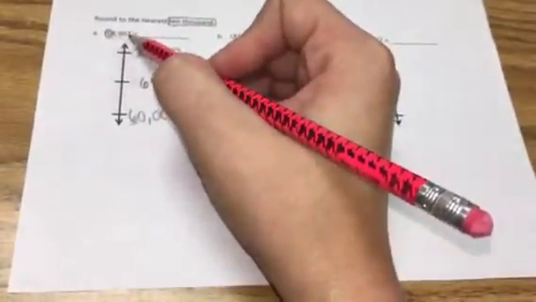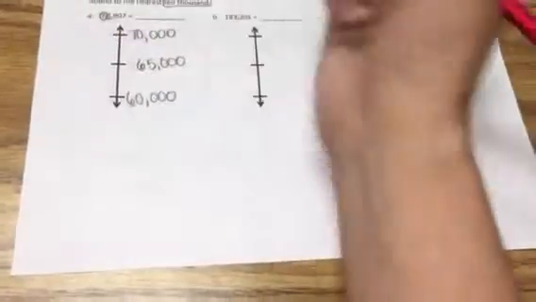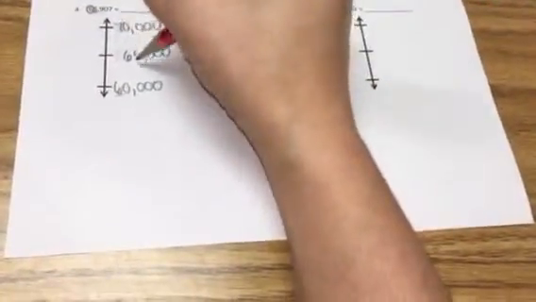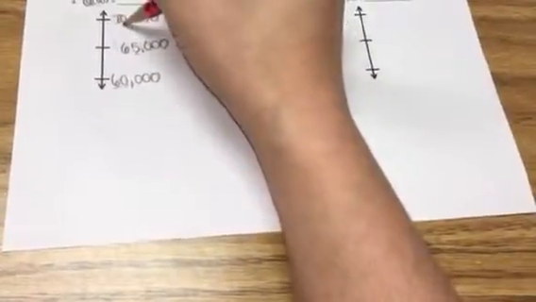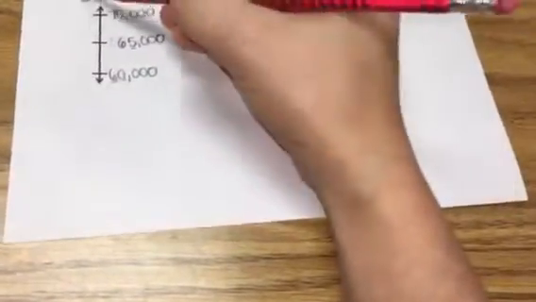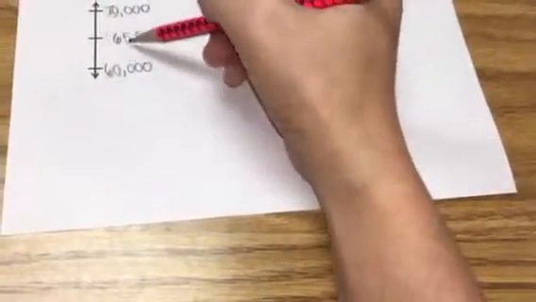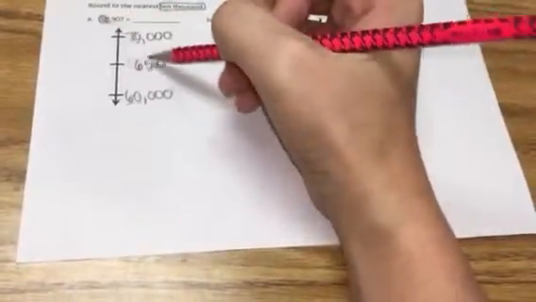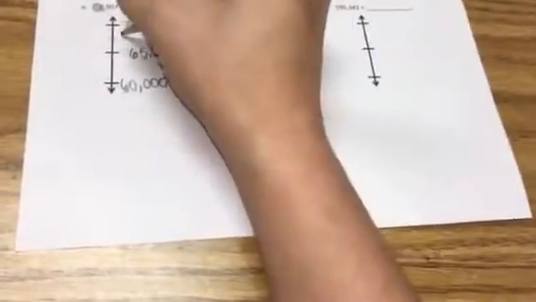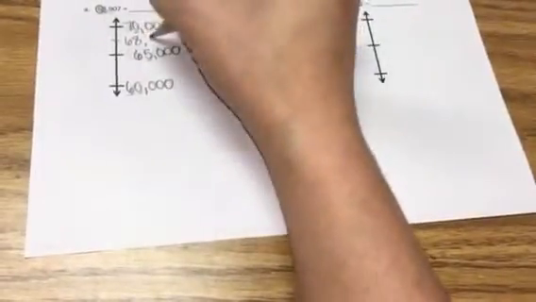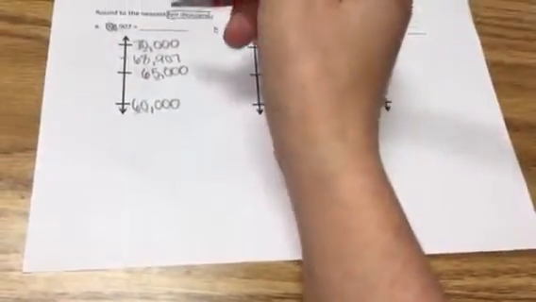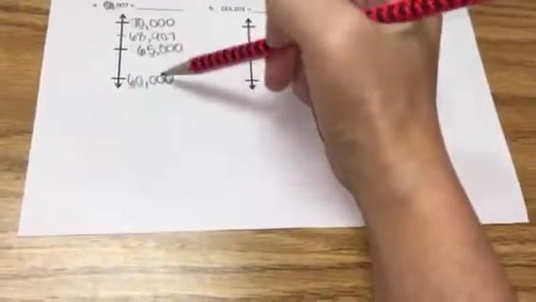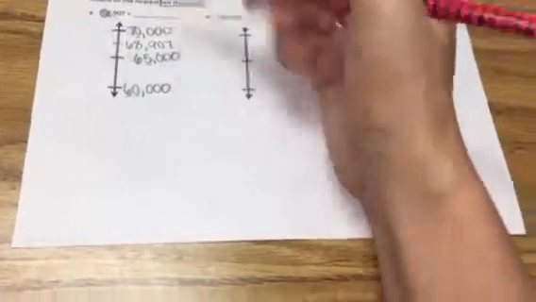So now I'm looking at my thousands place, which is an 8. So here's all of my thousands places. Well, is the 8,000 more than 5,000 or less than 5,000? Well, we know that this 8,000 is more than the 5,000, so it's going to be somewhere around here. So now we ask ourselves, is 68,907 closer to 60,000 or 70,000? Well, it's closer to 70,000, so we're going to circle it and then write it in our blank.